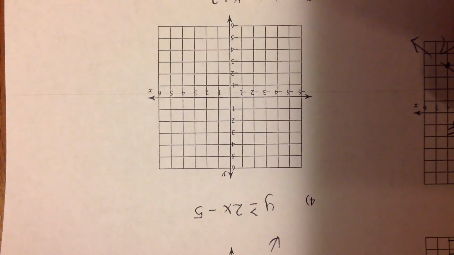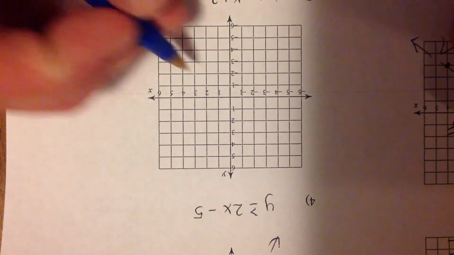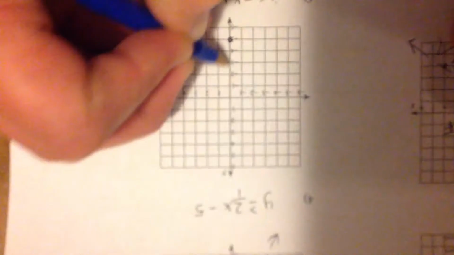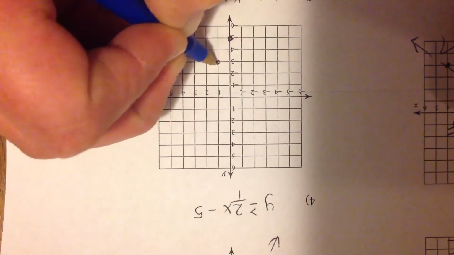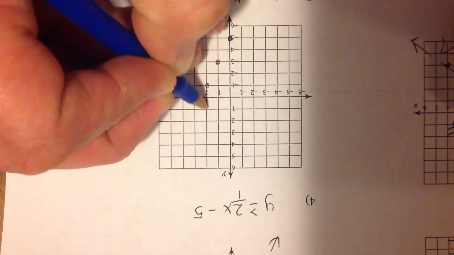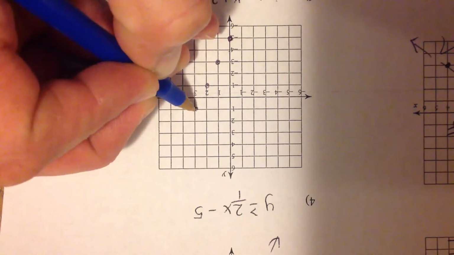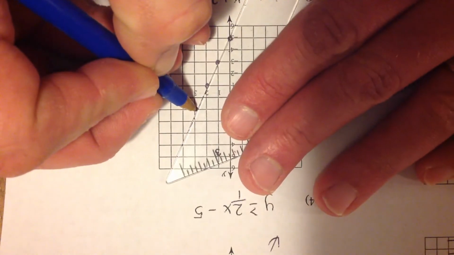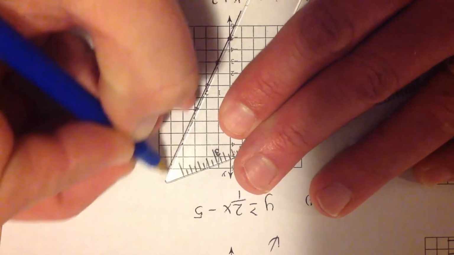Next graph, y is greater than or equal to 2x minus 5. Again, my y-intercept is negative 5. My slope is 2 over 1, so rise 2, run 1, rise 2, run 1, and so forth. This inequality has an equal sign, so we're going to make it a solid line.